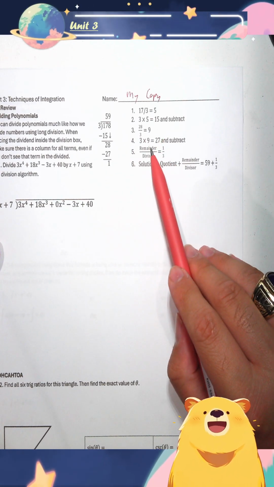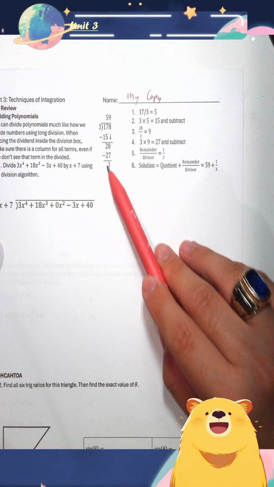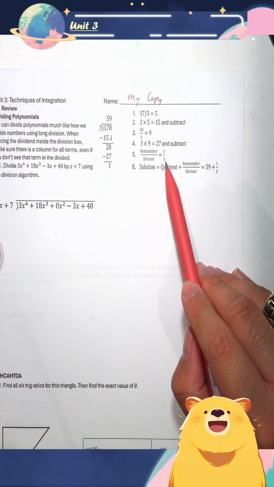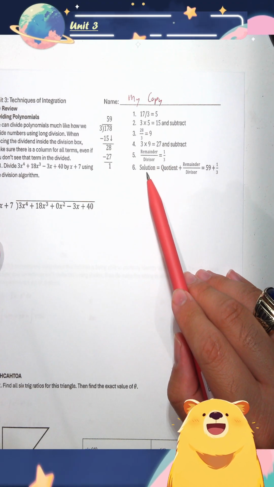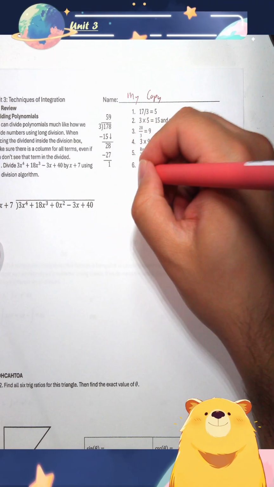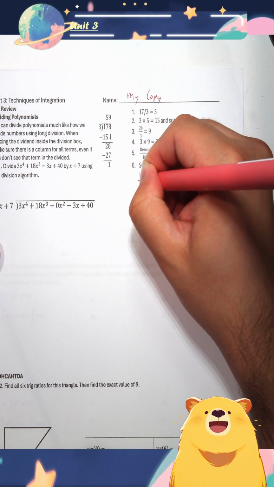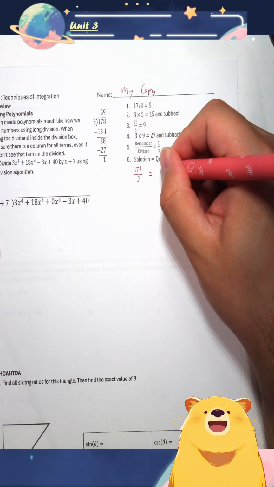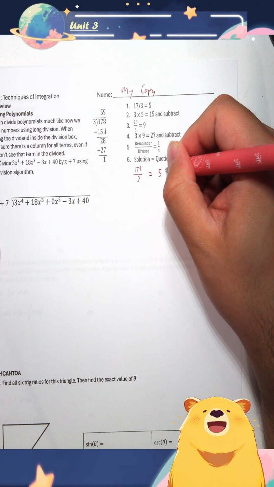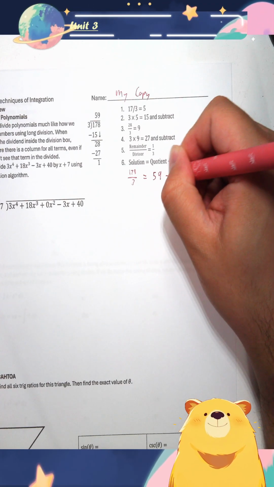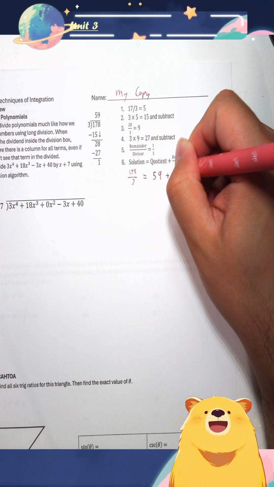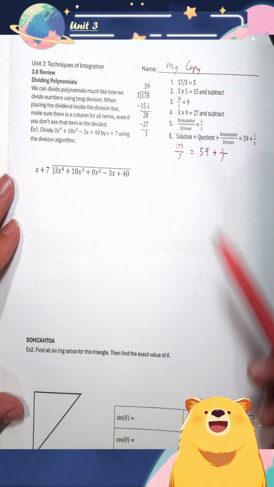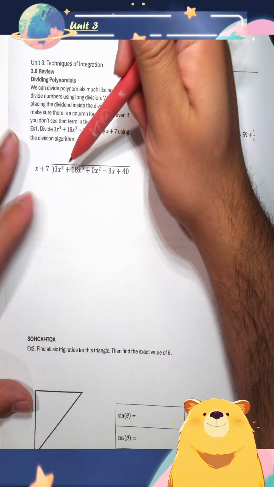Typically, when we have a remainder, we write it like this: remainder over the divisor, 1 over 3. So the solution of 178 divided by 3 can be written as the quotient, what we fully divided out, 59, plus the remainder over the divisor. So just keep that idea in mind for here.